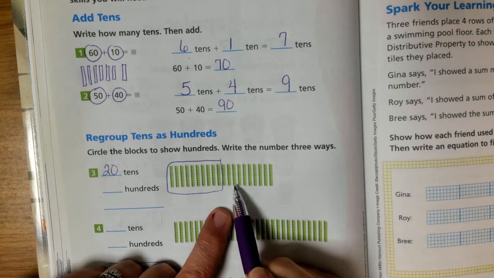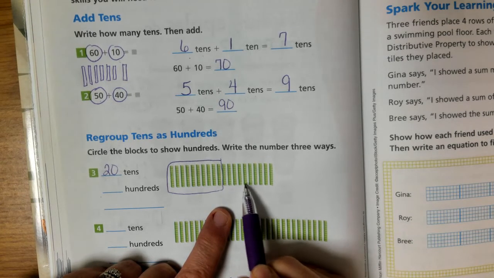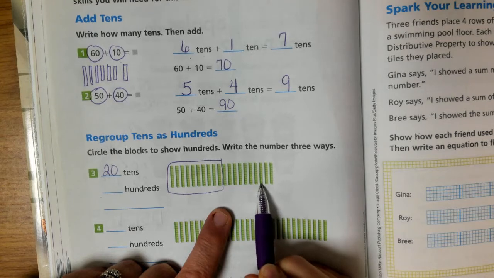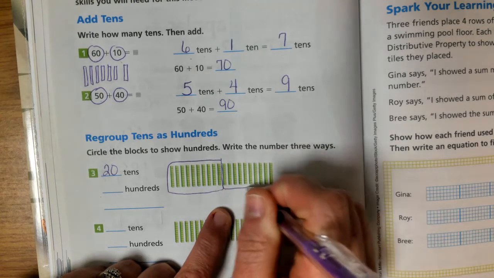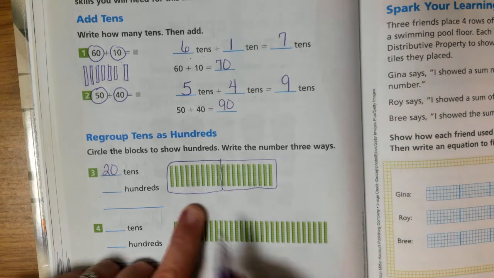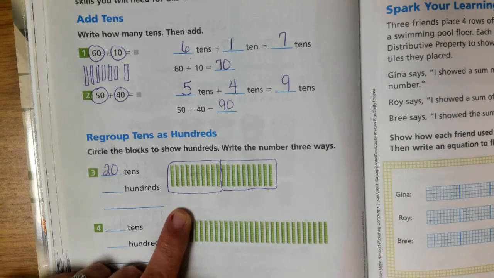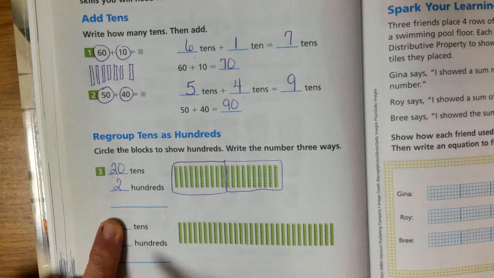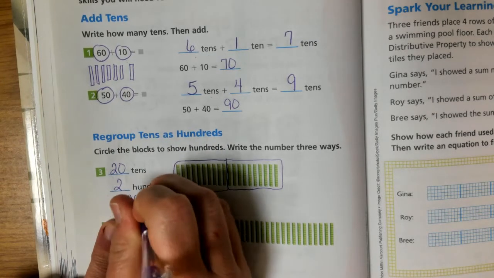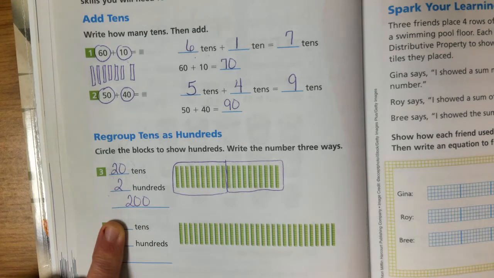10, 20, 30, 40, 50, 60, 70, 80, 90, 100. There's a second group of 100. So how many groups of hundreds are there? There's two groups of hundreds. So two groups of hundreds is the same as 200.